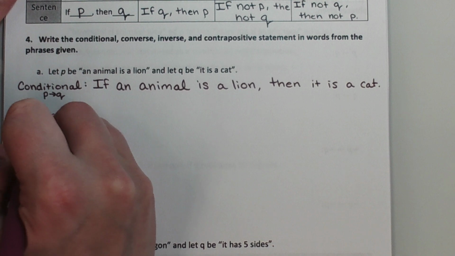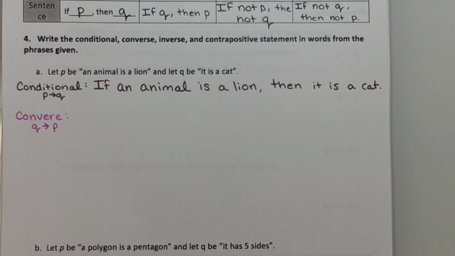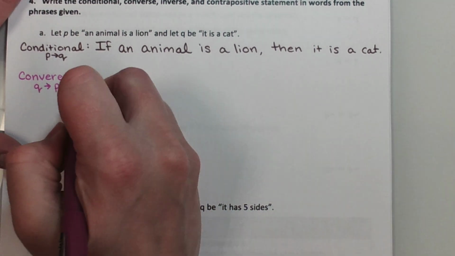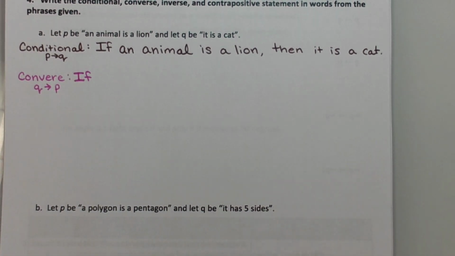The converse was the reverse that starts at Q and goes towards P. If. Now before I write this sentence, I want to stop real quick because there is something we have to do sometimes when we flip-flop P and Q. When I have a sentence like, if an animal is a lion, then it is a cat, what is the true subject of the sentence?